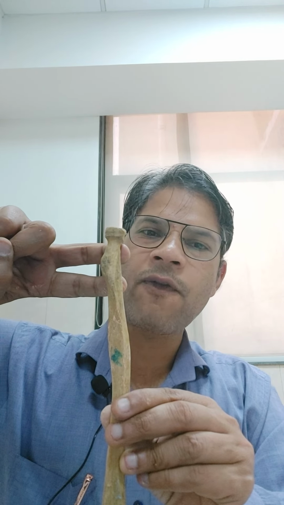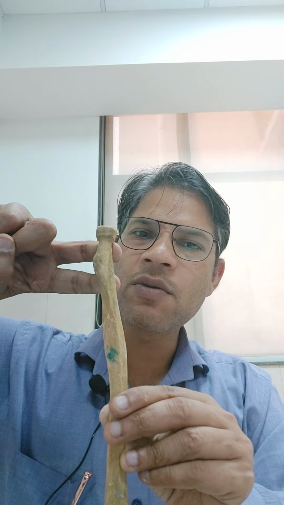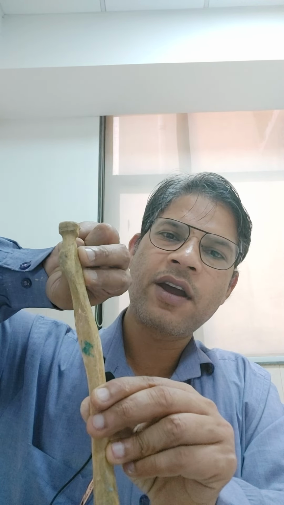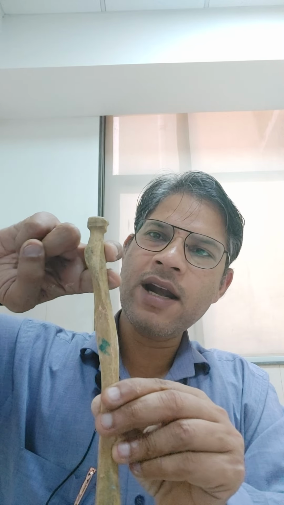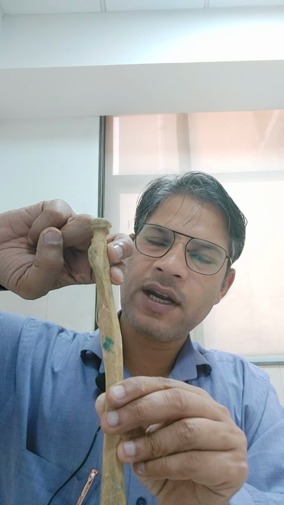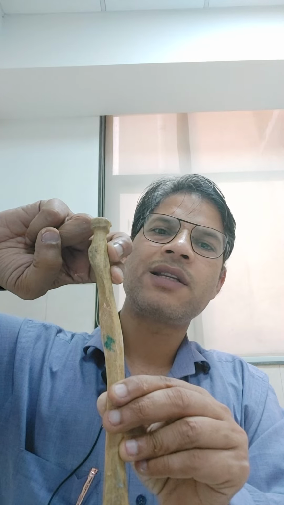This muscle is also forming the floor of the cubital fossa. This is attached somewhere here. And it winds round the neck and attaches on the upper lateral part of the neck, and this muscle is known as supinator.